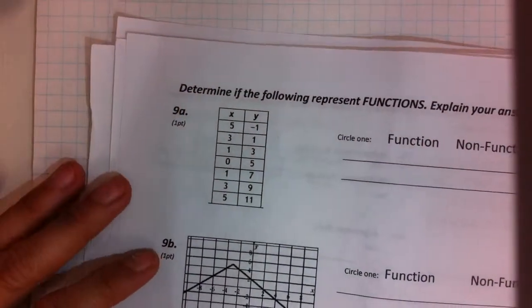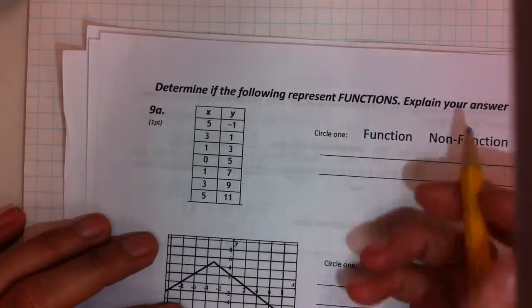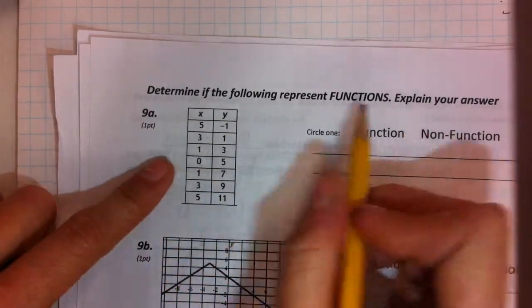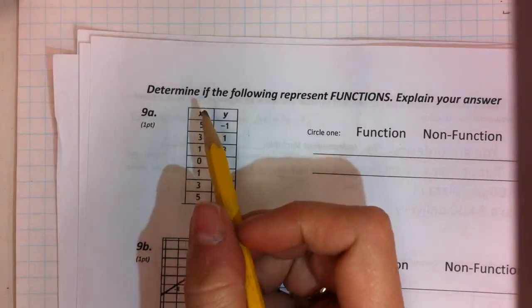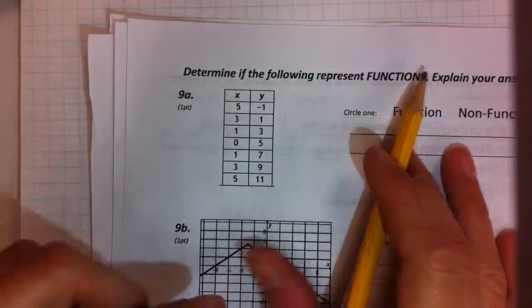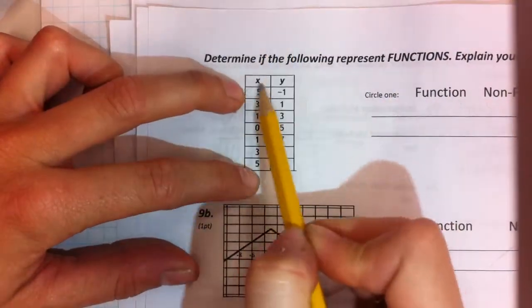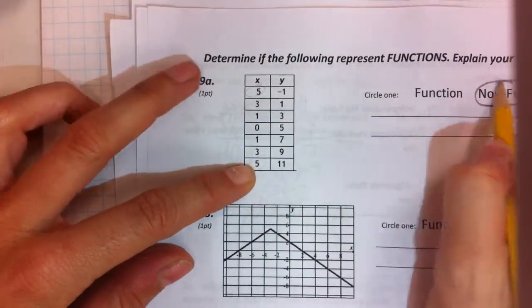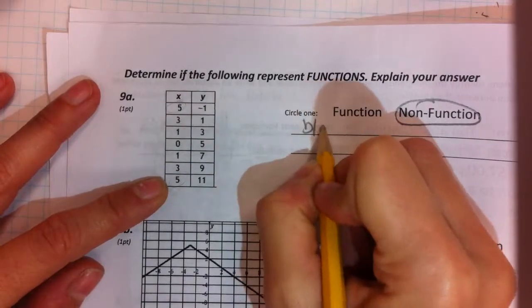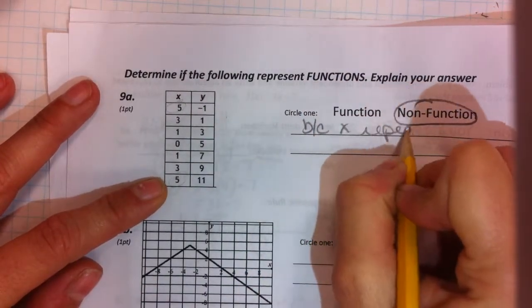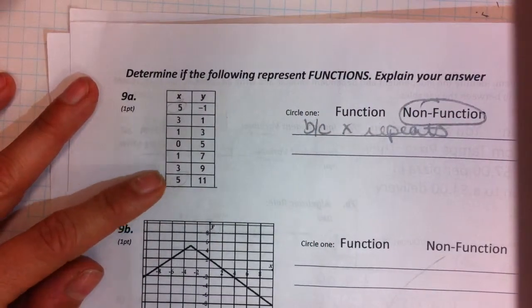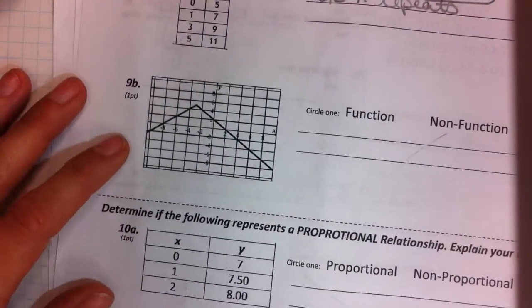All right, 9A, Unit 2, end of unit test. Function or no function? Well, function always has to do with whether the x repeats itself. So take a look at the x, and look, 5 and 5 repeat itself. That can't happen, so it's a non-function because x repeats.